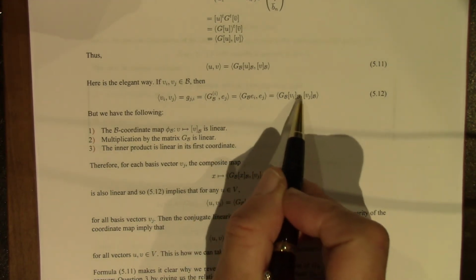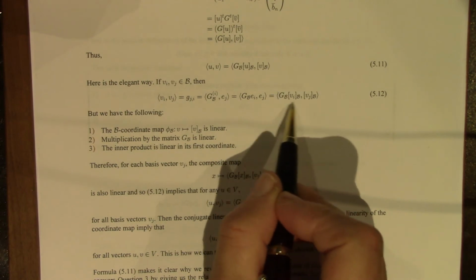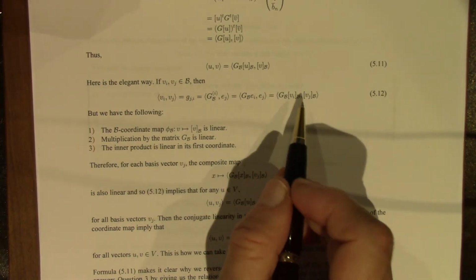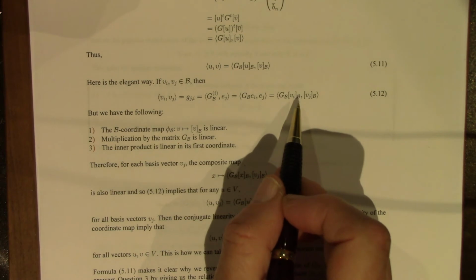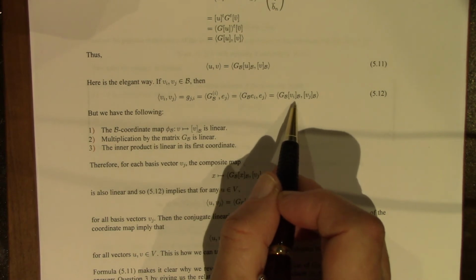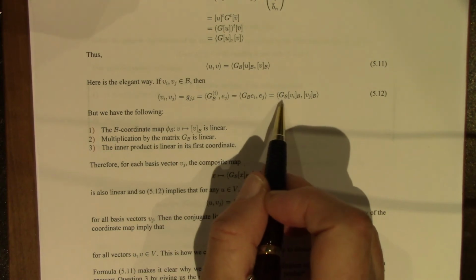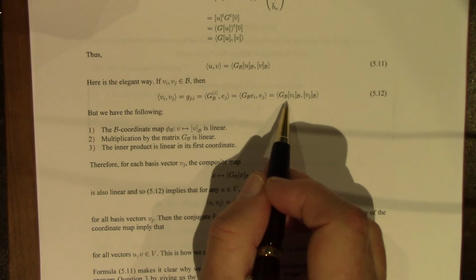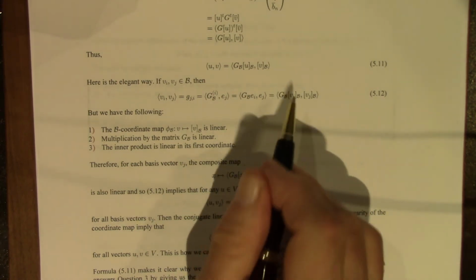So we've got basically a composition of three linear maps going on here, starting with Vi. We take its coordinate matrix, that's a linear process. We multiply by this Gram matrix, that's a linear process. We stick it in the first coordinate of an inner product, it's linear there.